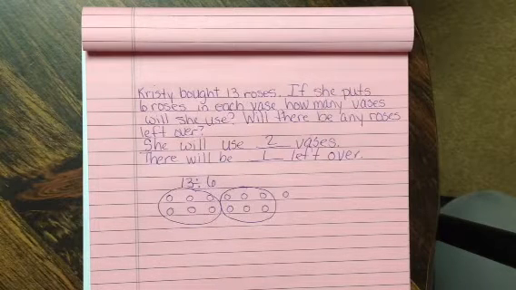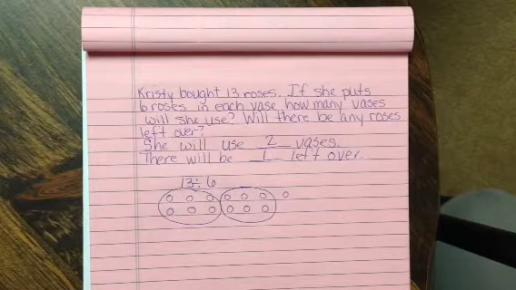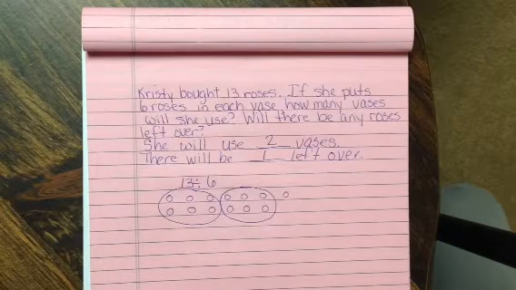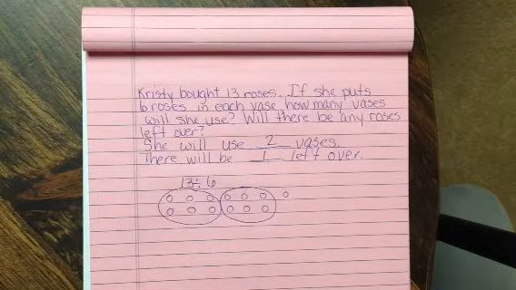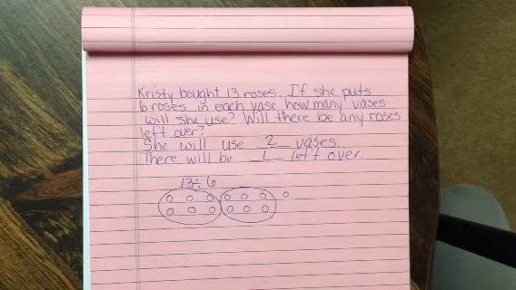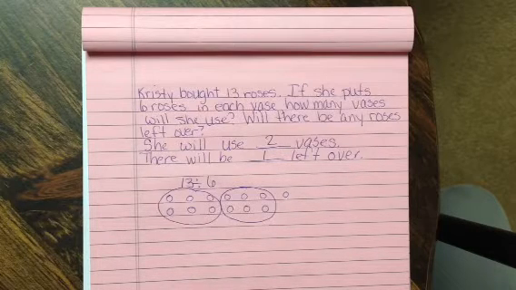So we started with 13 and made groups of 6. We made 2 groups with 1 rose remaining. She'll fill 2 vases, and she's going to have 1 left over. Let's revise the story a bit. Now Christy bought 13 roses, and she wants to put them in 2 vases. How many roses will be in each vase?